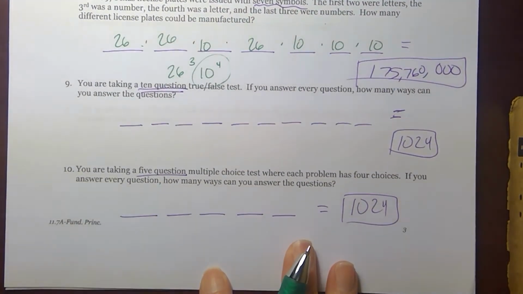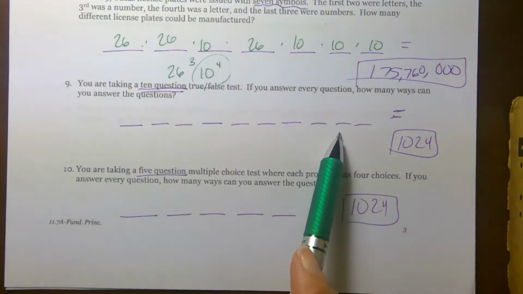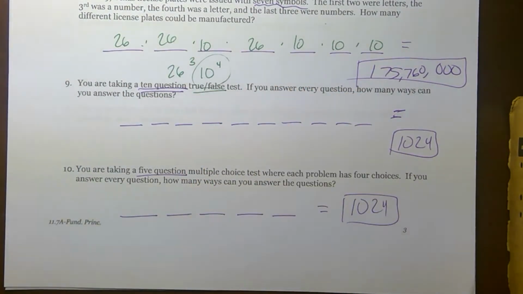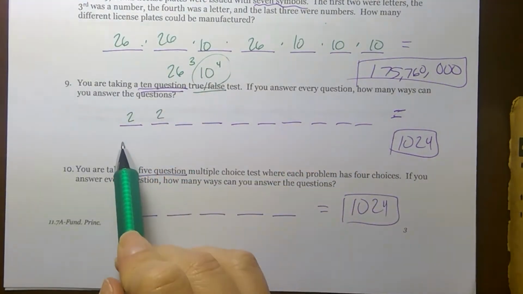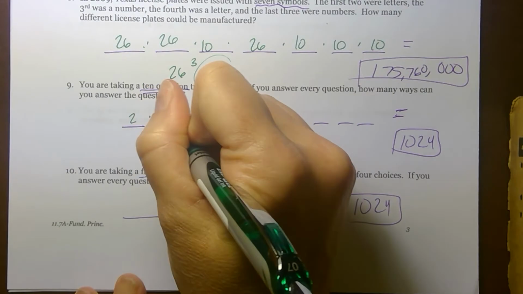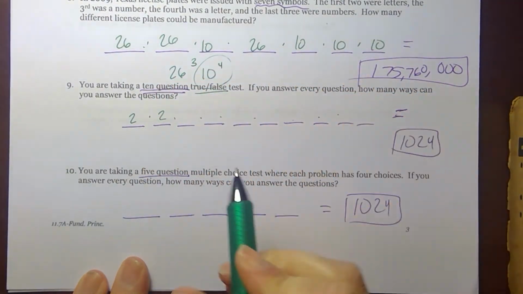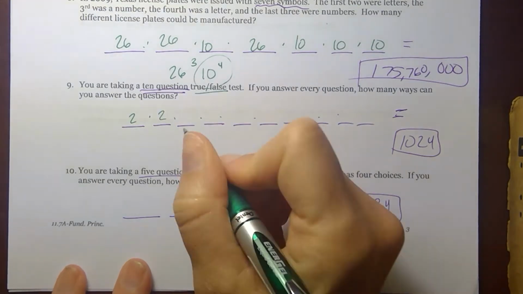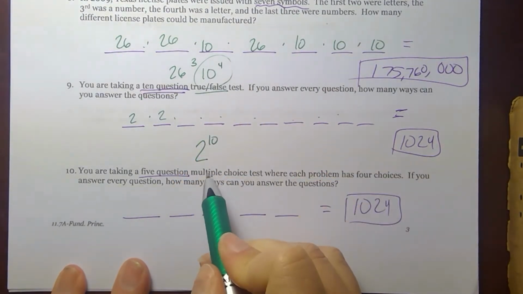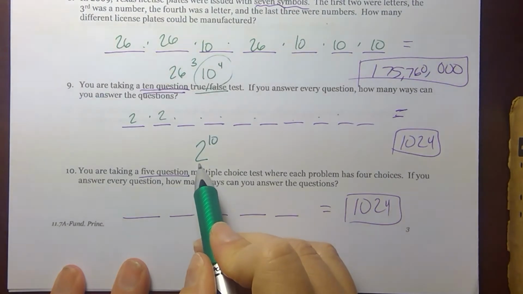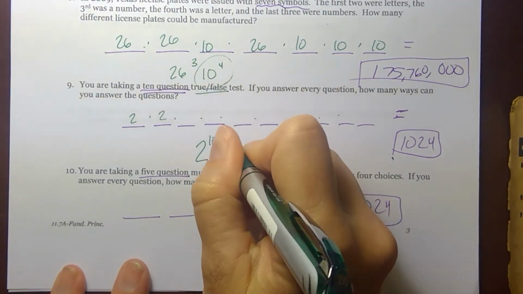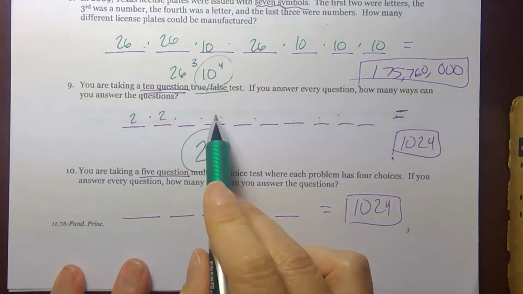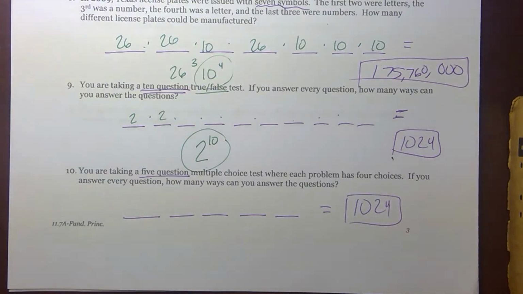Okay, let's look at number 9. I'm taking a 10-question test. 10-question test means I have 10 blanks to fill in. Each question is true, false. So how many answer choices are there? Well, there's 2 different ways to answer each question. I can either answer it true or I can answer it false. So if I fill in all 10 of these blanks, I'm going to be putting a 2 all the way across, which means to multiply that out, I'm multiplying 2 times itself 10 times, which is 2 to the 10th power, or 1024. It's a lot easier to do this in your calculator than to try to keep track of how many times you've multiplied 2 times itself.